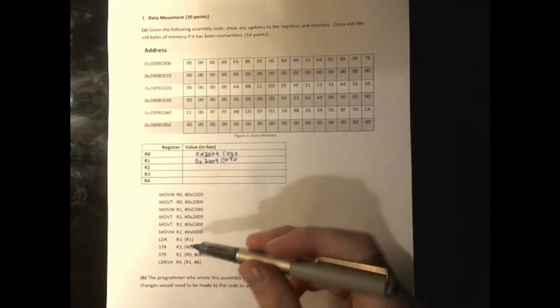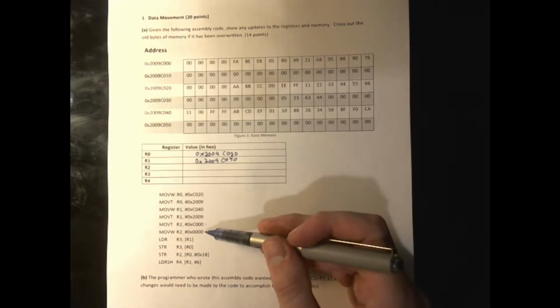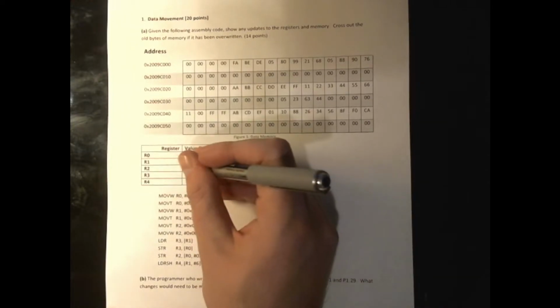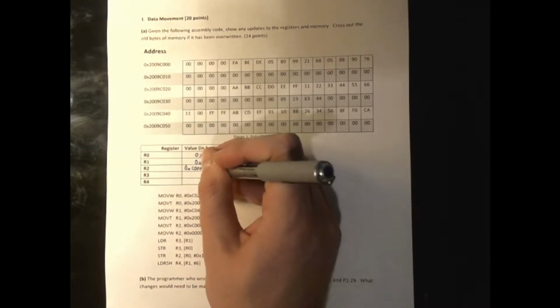The next set of instructions we can see is the common trick, which is that we have a move T and then a move W. And we should have a move W and then a move T, because move W wipes out the top 16 bits when it does its move. So we're going to move C000 into R2, but then we're actually going to cross that out. So we would have C000 and then whatever had been there before in R2.